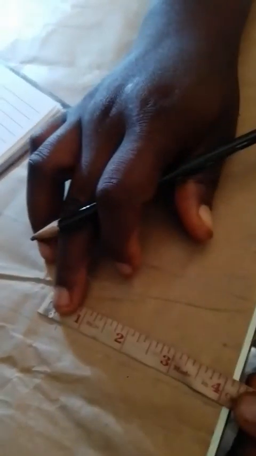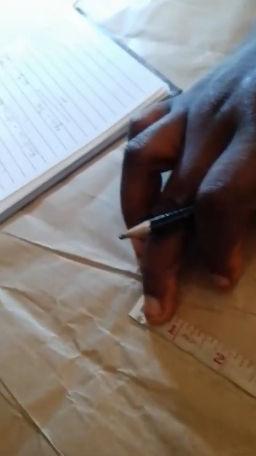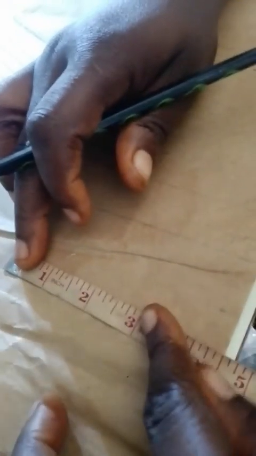So we are going to measure 4. Me, I like putting half an inch for sewing allowance, so 4.5. By the time you finish sewing it, you get your exact 4 points. So you indicate it on the chest line, which is 4 inches, then connect it up.